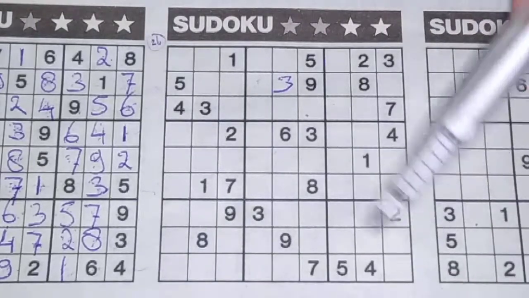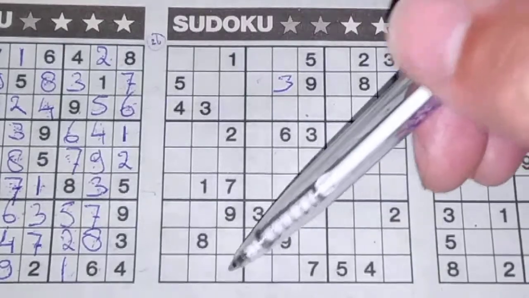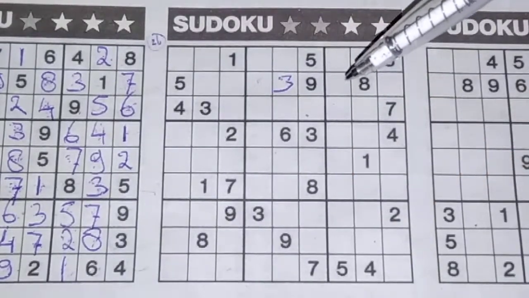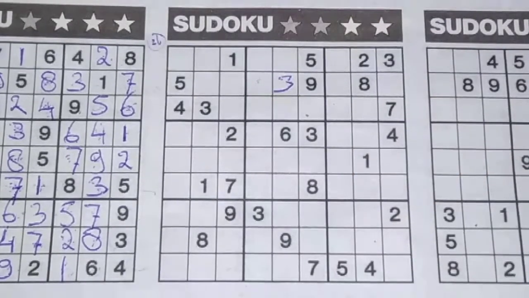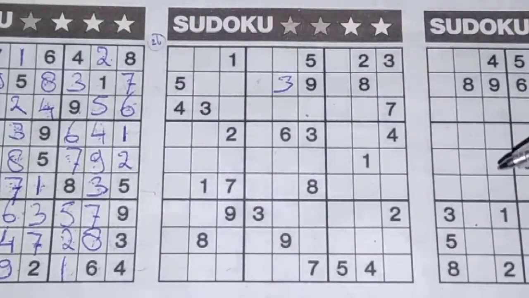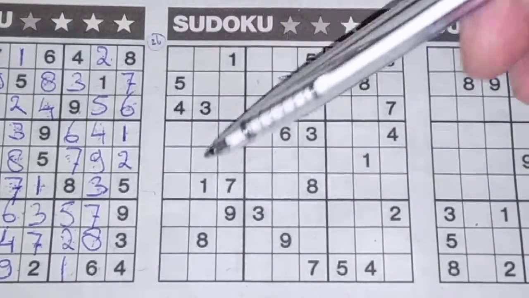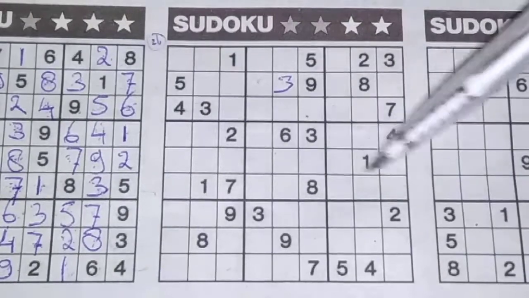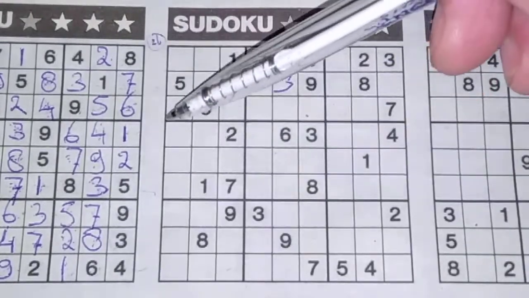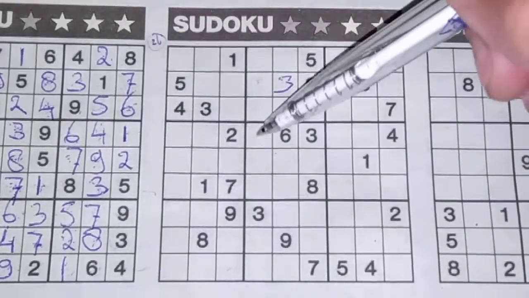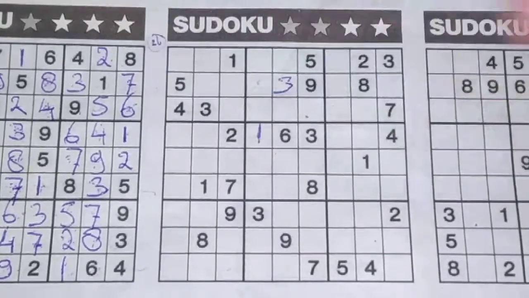Then I cannot continue with the 3. I need to wait. How about the number 1? A 1 in this row, a 1 in the middle row. So in the row above, the only place for the 1 should be there.